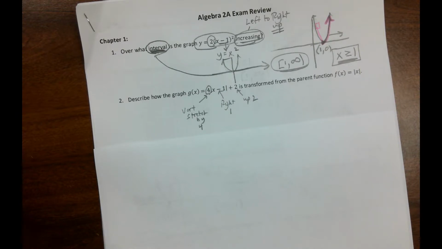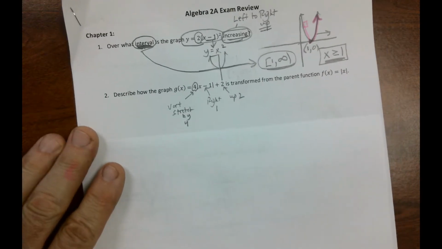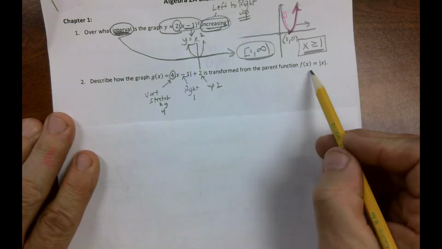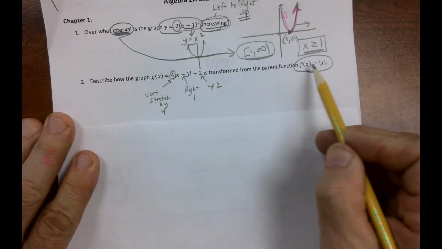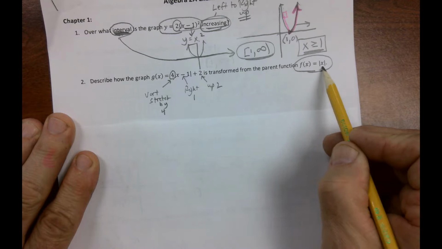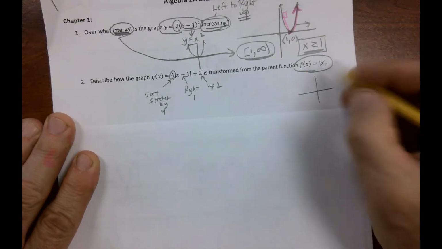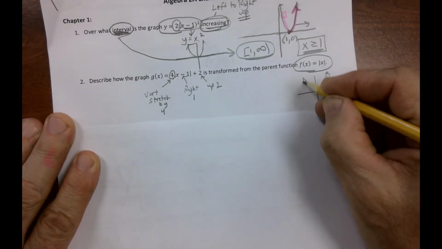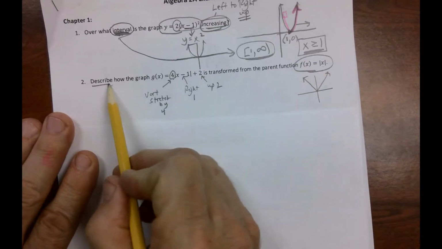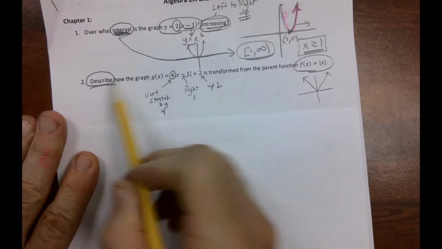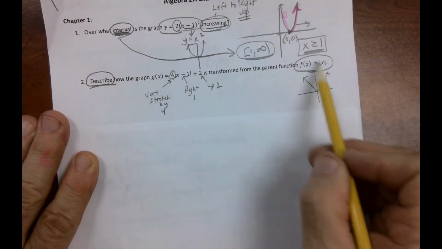Number 2, I've already done it for you just to save video time. They're saying, hey, take a look at this one right here. It's y, or f of x, equals the absolute value of x, which would look like this, but they're not asking us to graph it. They're saying describe. So use your words. How this has changed this.